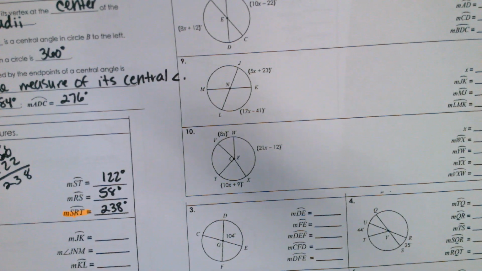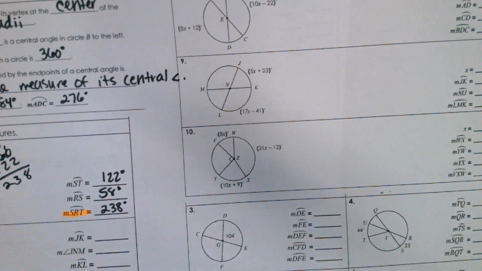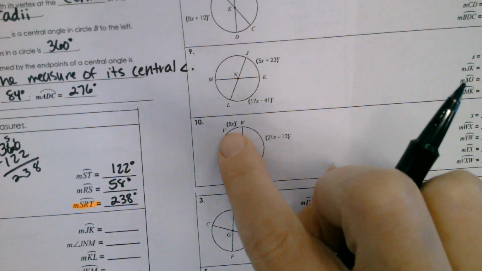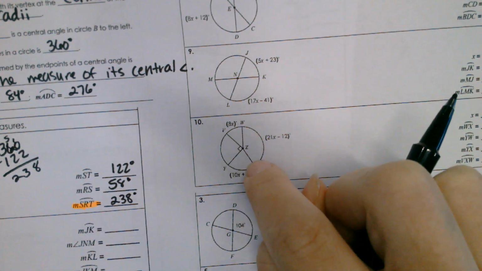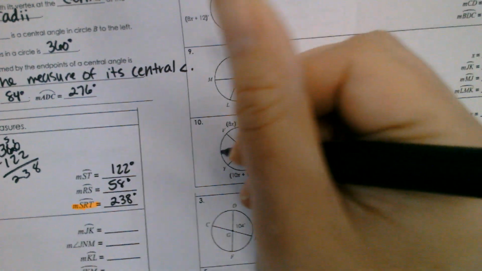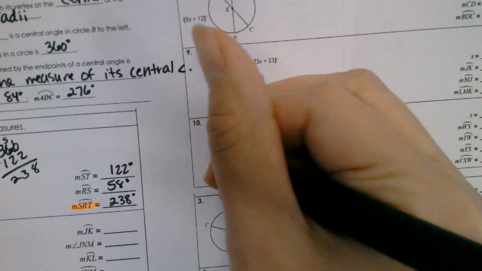We want to find x. We want to find all of those arcs. Do we have anything that is equal to each other where I can set them up? I don't see any diameters. So I'm looking for vertical angles. I don't see any vertical angles here. So I think all of those central angles are going to be different. Anything that you notice that stands out? Right angle. Okay, so that means y would be how many degrees? 90. Okay.